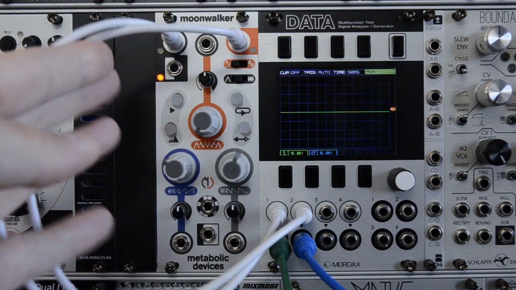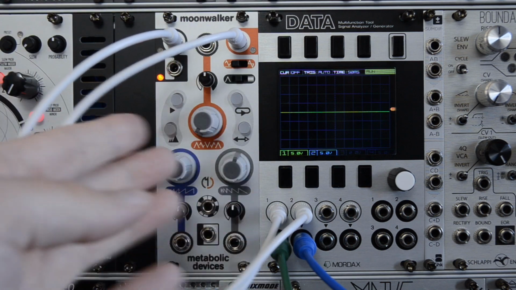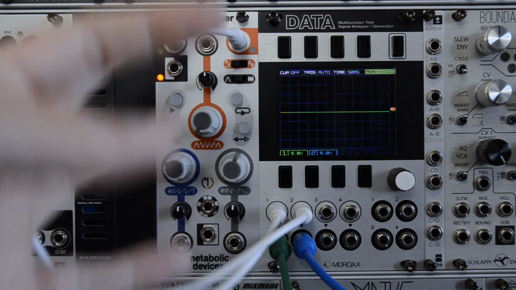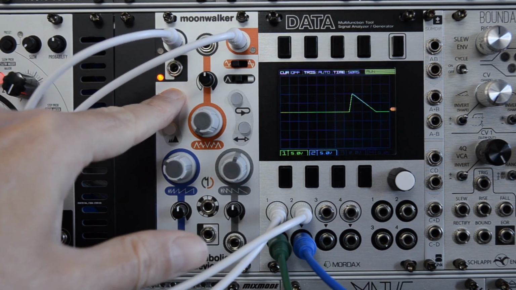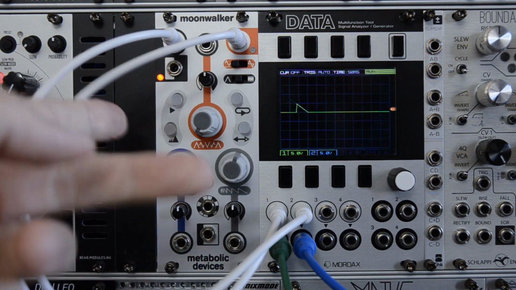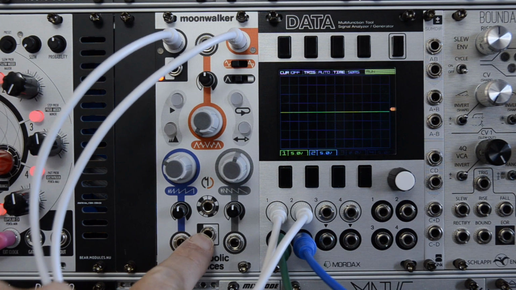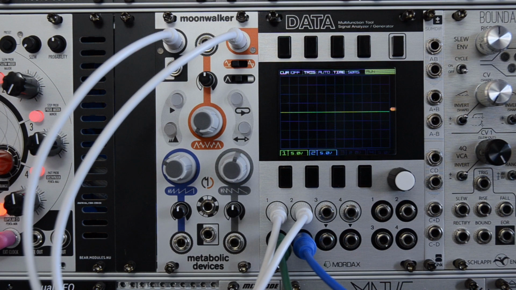And by the way, in every mode of Moonwalker, whether it be LFO, envelope or VCO function, pressing the play button here always has the same functionality as connecting a trigger or gate into the trigger, gate or inhibit input here.